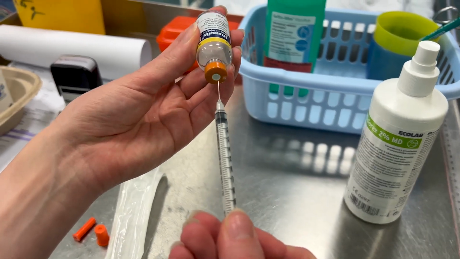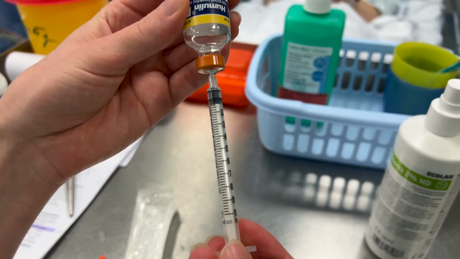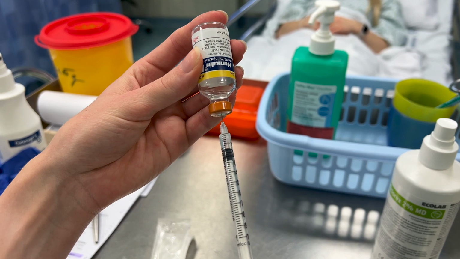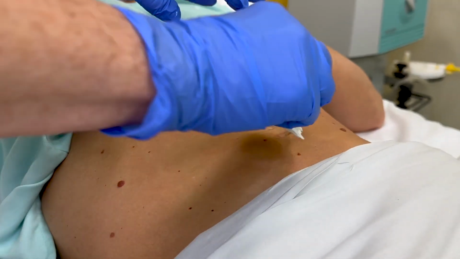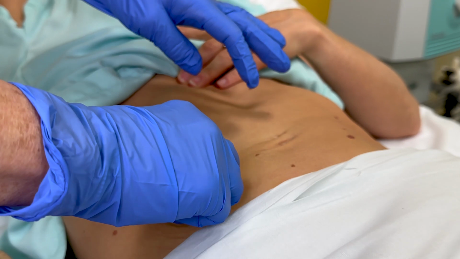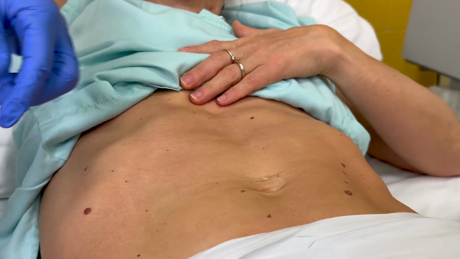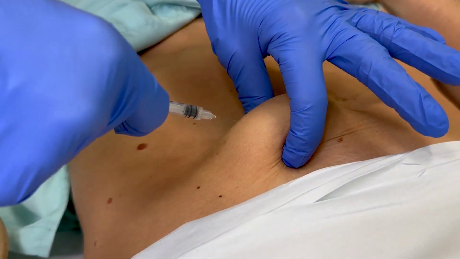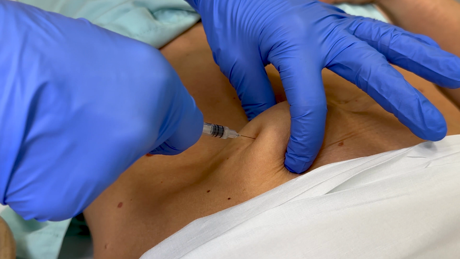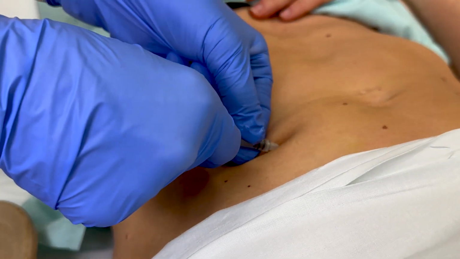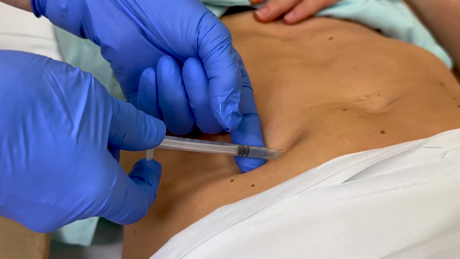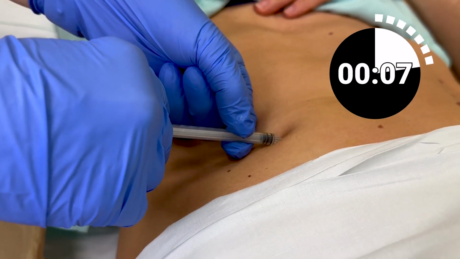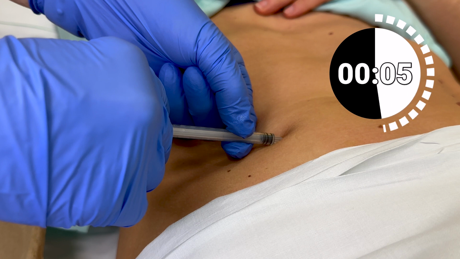Draw insulin into the insulin syringe, leaving approximately 0.1 milliliters of air. Check the number of units drawn into the syringe. Disinfect the injection site. Create a skin fold with the non-dominant hand. Perform the injection at an angle of approximately 45 degrees. Release the skin fold and with the hand that was holding the fold, stabilize the syringe cone. With the other hand, aspirate. Slowly inject the insulin, including the air bubble.